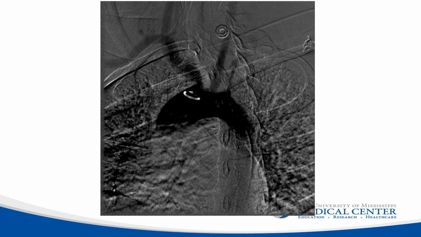An angiogram was performed where we can see opacification of the right subclavian and common carotid arteries from the innominate artery. We can see the left common carotid artery, but we're not seeing the left subclavian artery very well.